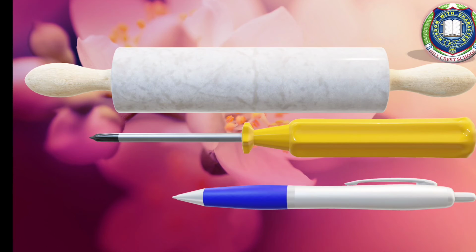Now I want you to look at this picture. As you can see here, we have a rolling pin on top, a screwdriver in the middle, and the pen at the bottom. Look at these three things and look very carefully how long or how short a thing is. How will you know which one is longer or which one is shorter?